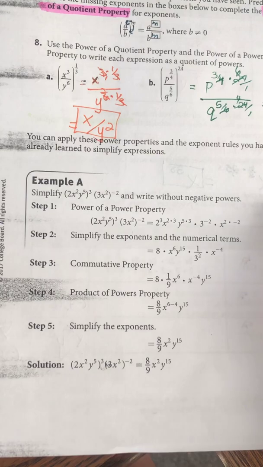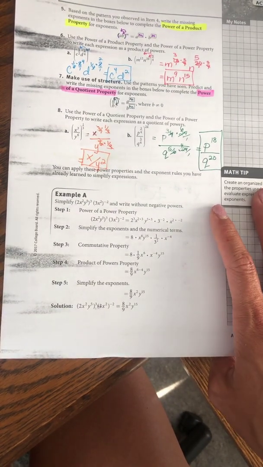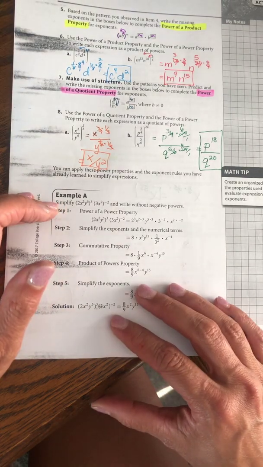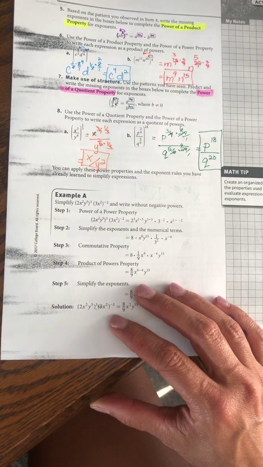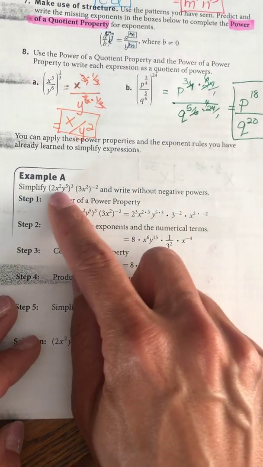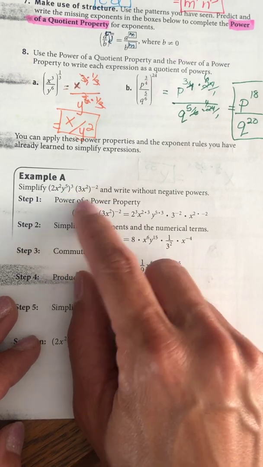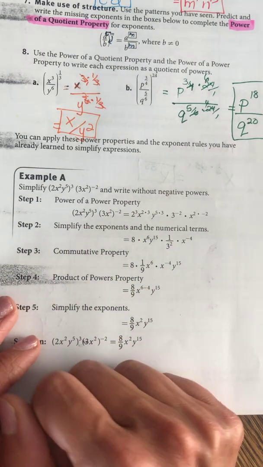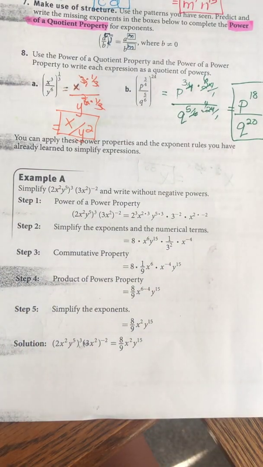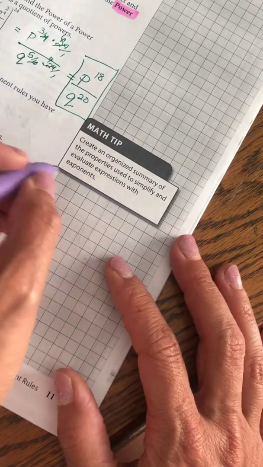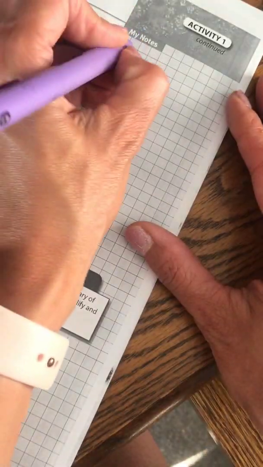You guys getting it? All right, you can apply the power properties and the exponent rules that you have already learned to simplify expressions. So example A goes over simplifying a problem that is going to be using, let's see, I see the product rule. I see the power rule, because we're going to have a power raised to a power. I see a negative exponent. So I see 3 different properties that we're going to be using here. Okay? So I want to do this example over to the right because I feel like you need an explanation of what this example is going to entail. So I'll put it over here.